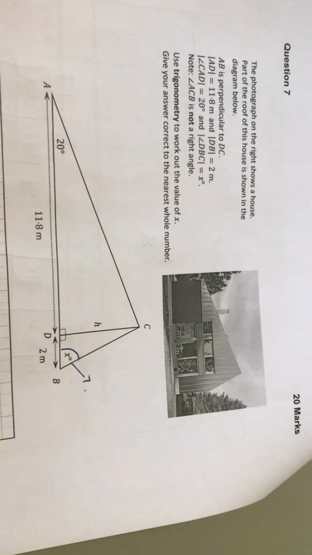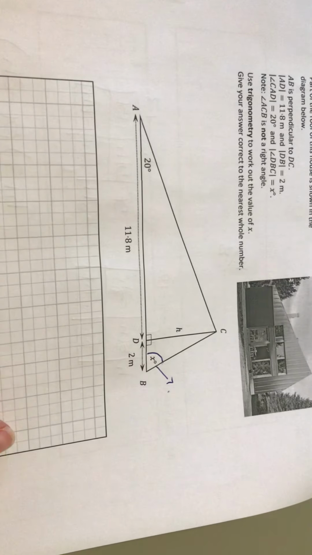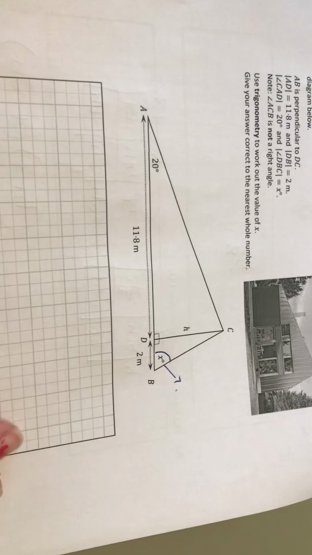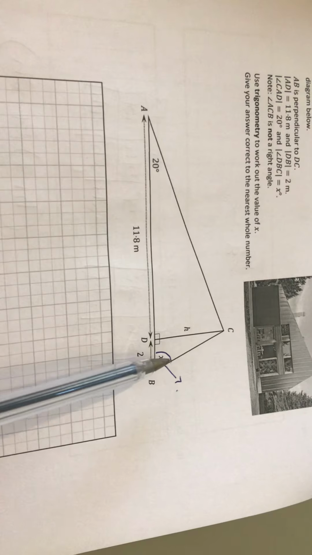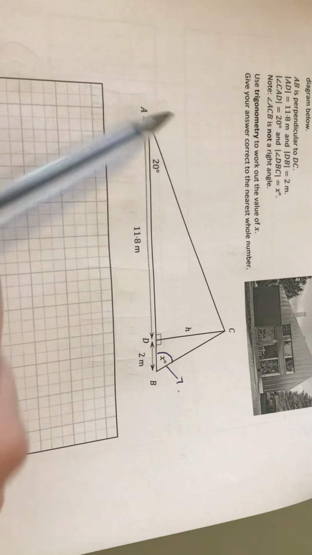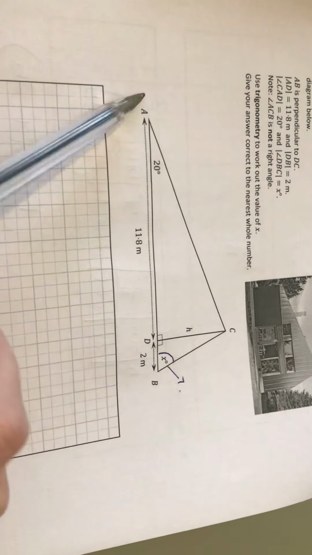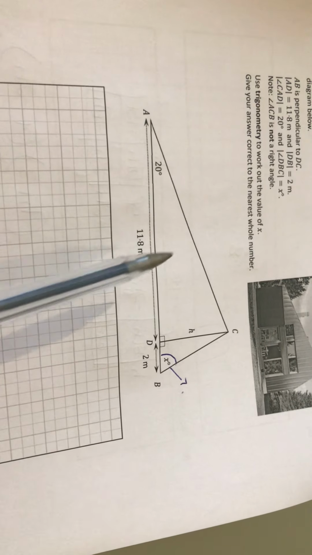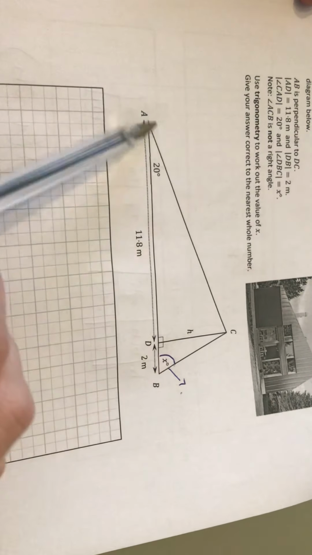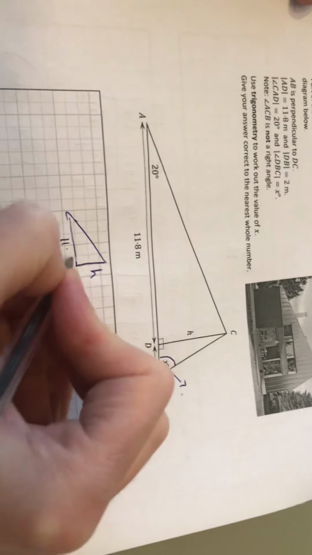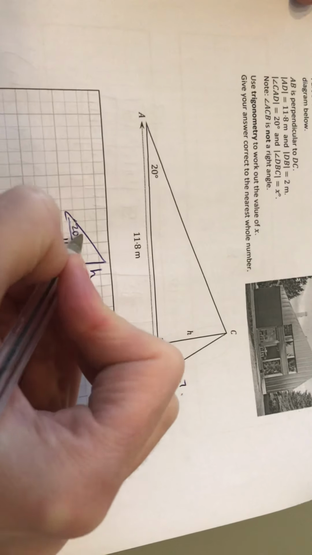So I'm going to start in the triangle that has the most information. And if I look, we have 3 triangles. We have the one on the left, we have the little one on the right, and we have the large one. I think the one that has the most information is this one on the left here. So that's h, that's 11.8, and that's 20.